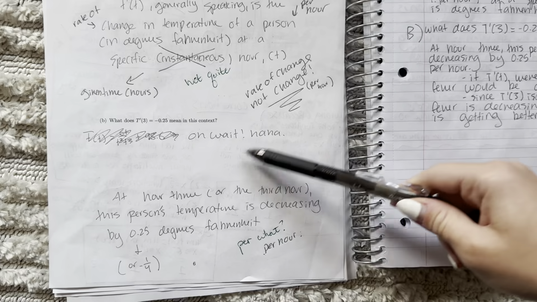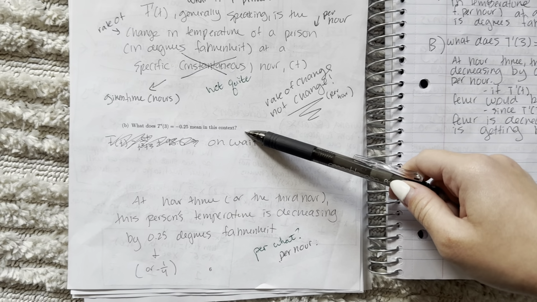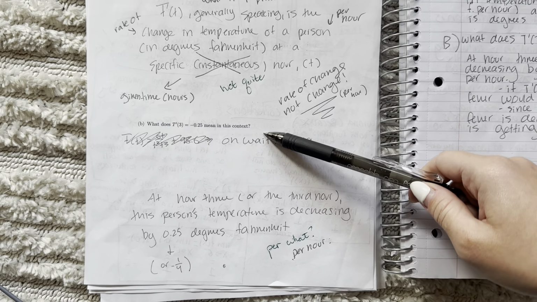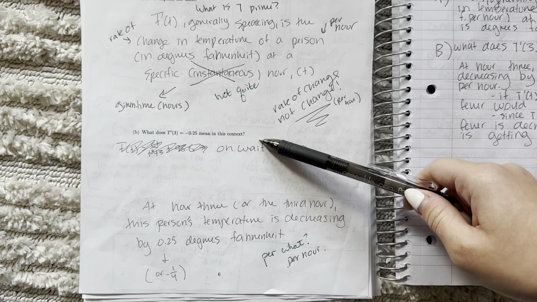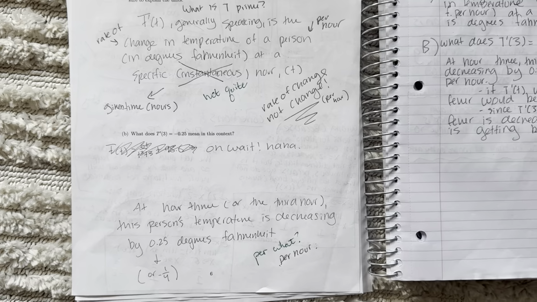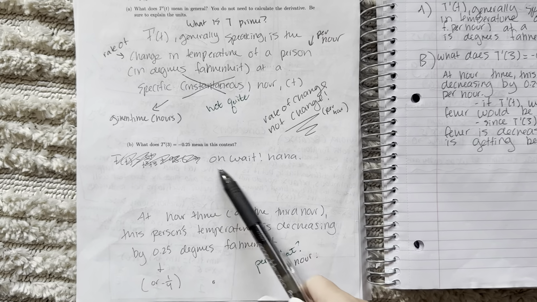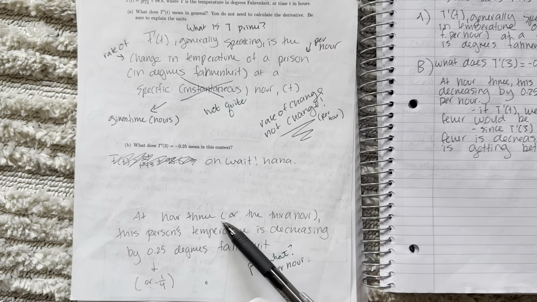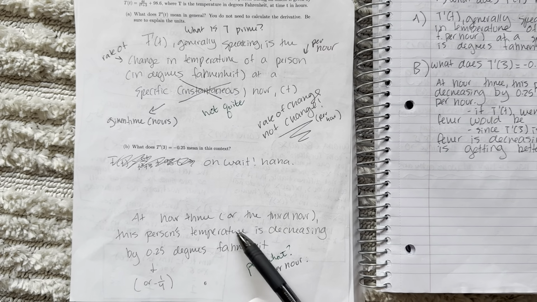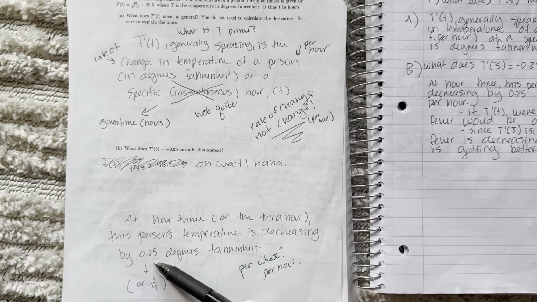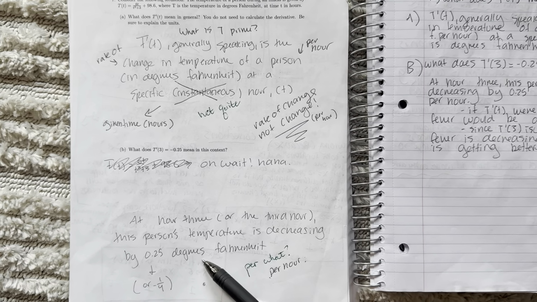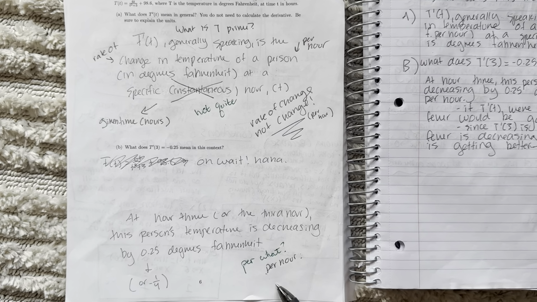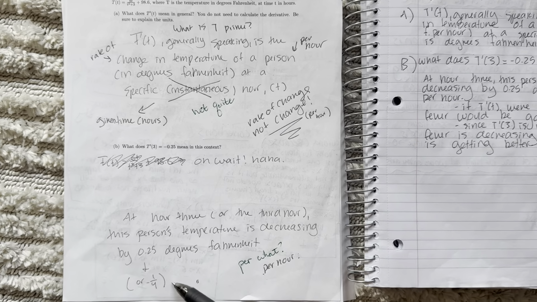So let's get into the second question. B, what does T'(3) = -0.25 mean in this context? I don't know really what I did here. There you go. I said at hour 3, or the third hour, this person's temperature is decreasing by 0.25 degrees Fahrenheit. Per hour? That's just a note I wrote to myself.